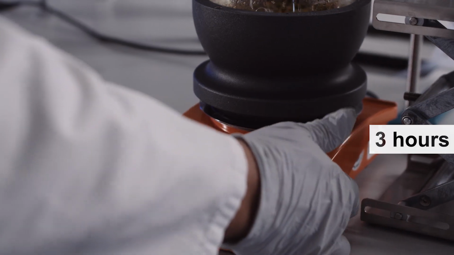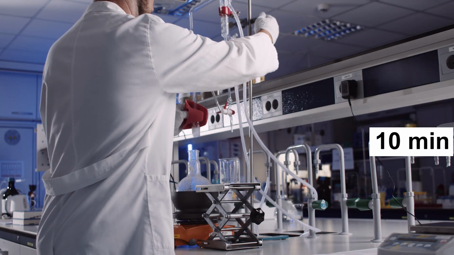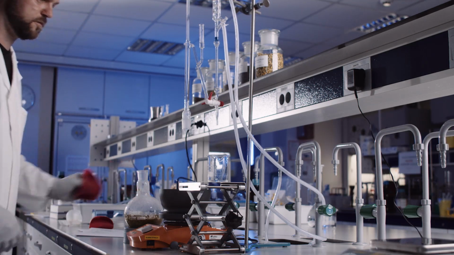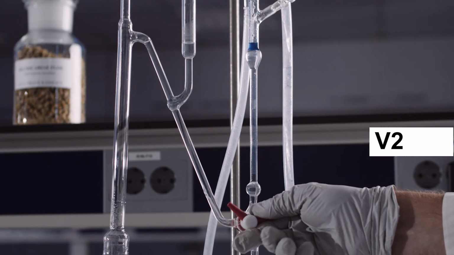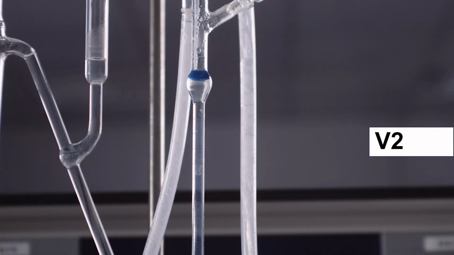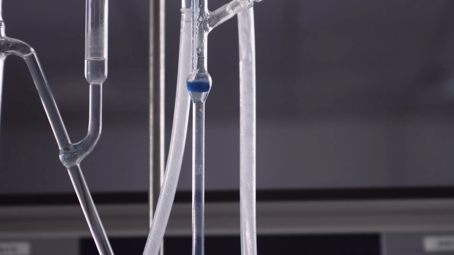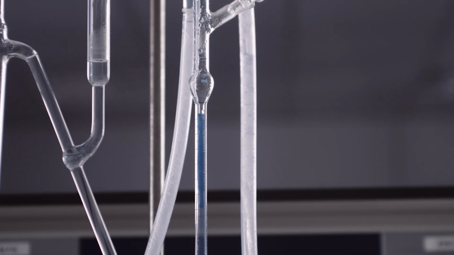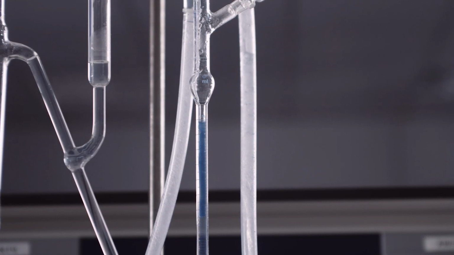Then stop heating and re-record the xylene volume in the graduated tube after at least 10 minutes. This is volume 2. In some plant specimens, a change in the color of the organic phase as a result of dissolved essential oil can also be observed. Chamomile essential oil, for example, has an intense blue color due to the compound called chamazulene.